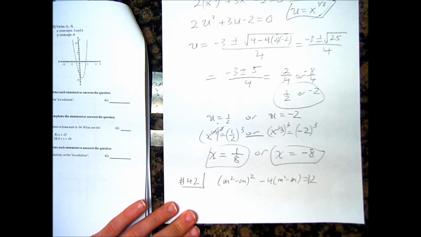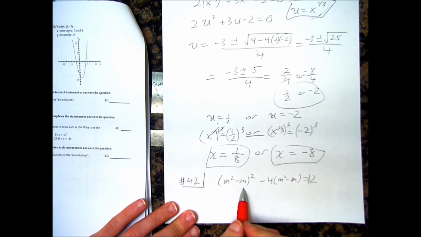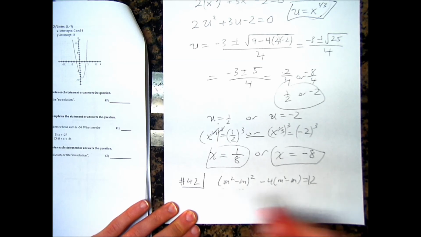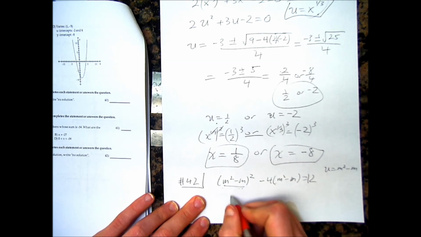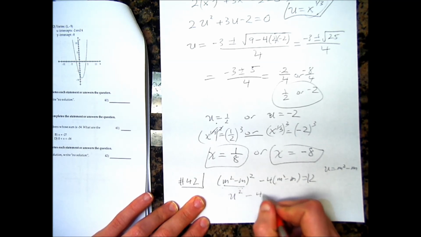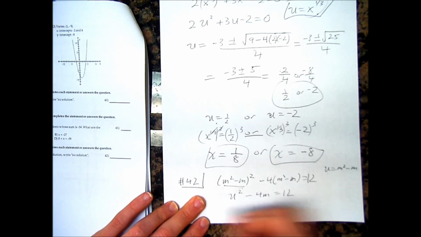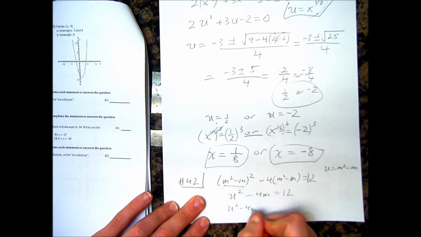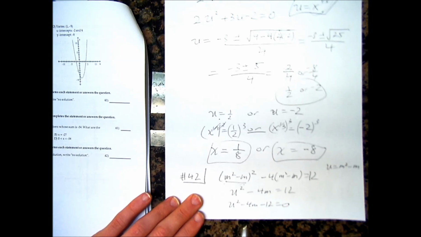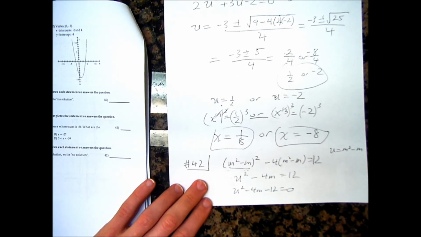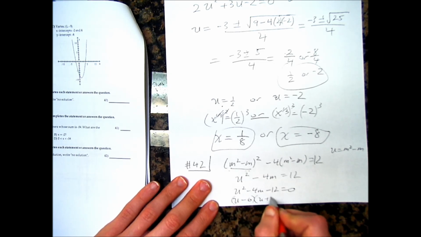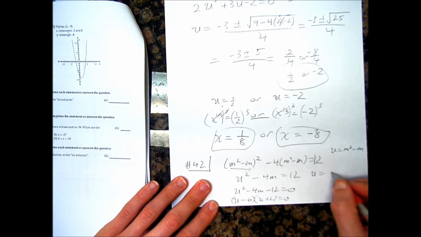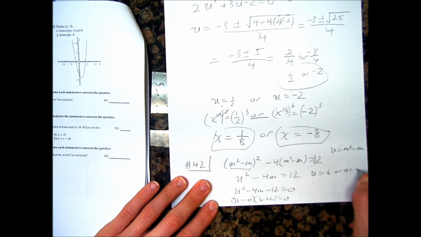What I want to do is I want to say, what is it that's being squared, and then to the first power, and then a constant. And that's this quantity right here. So that's what I call u. u is equal to m squared minus m. And then I get u squared minus 4u equals 12. And then if I move this over, I get u squared minus 4u minus 12 equals 0. So the factors of 12 that differ by 4, 6 and 2, u minus 6 times u plus 2 equals 0. So I get u is equal to 6, or u is equal to negative 2.